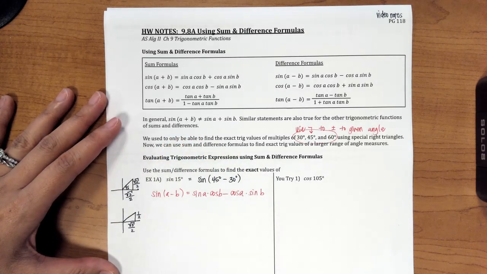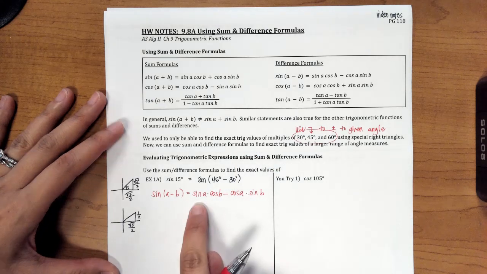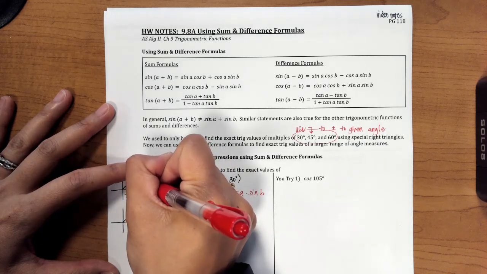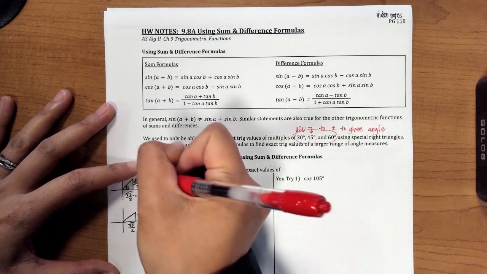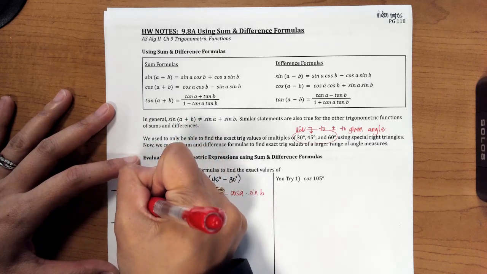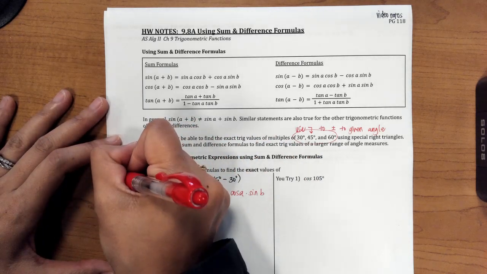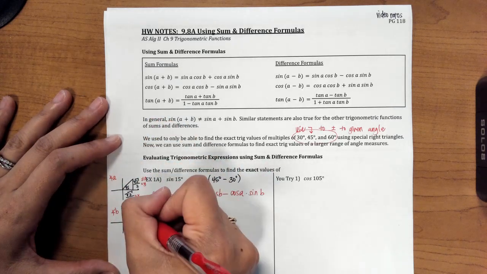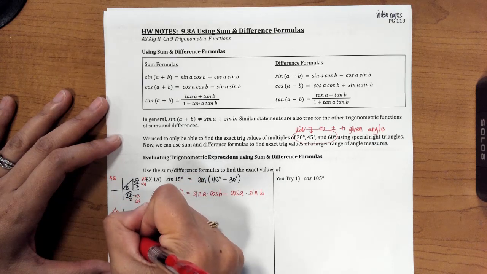And hopefully you guys remember that sine is y, and this is x, right? So I'll write here sine, and this is cosine. And this is angle A, and this is angle B. So this is sine and cosine.